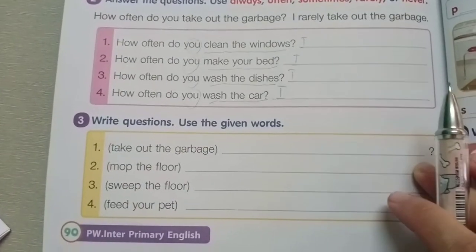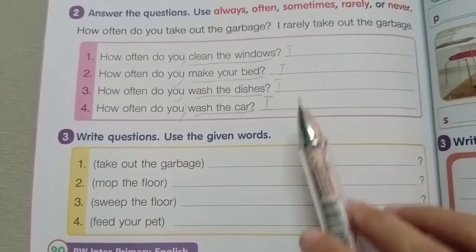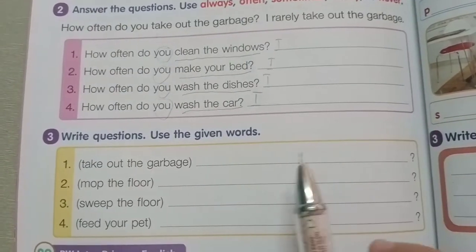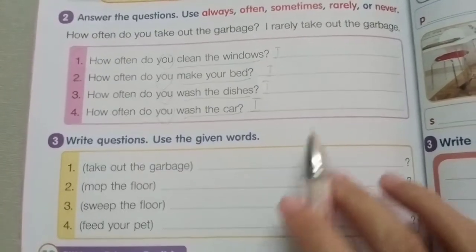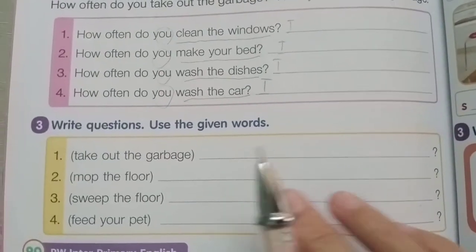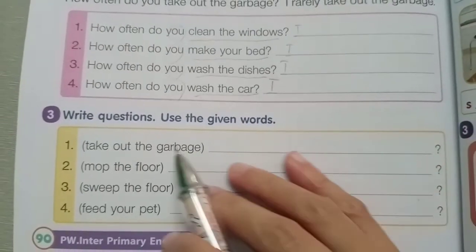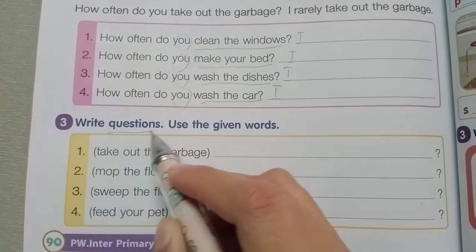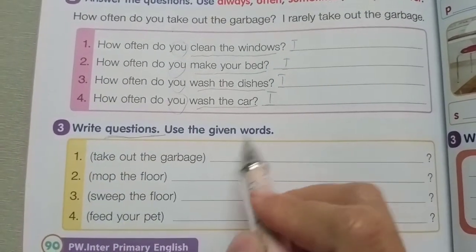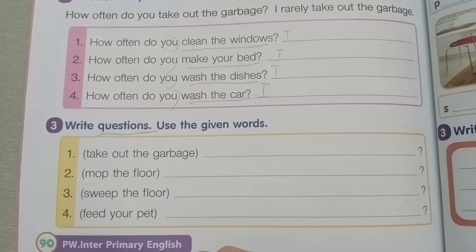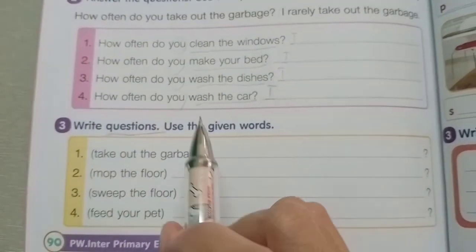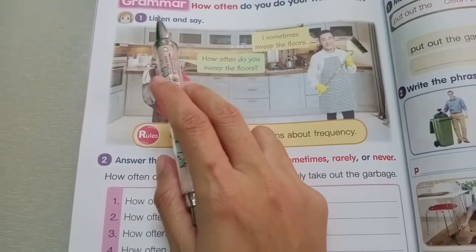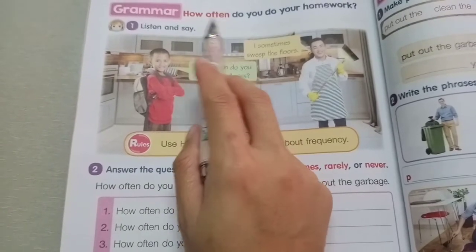Okay, so this one, number 3. You can pause the video if you would like to answer this and finish it. You can pause, and then after you are finished writing, you can play it back again and look at the example in here. So this one, we are going to write questions. Use the given words, this one. So we are going to have how often. Because it's how often, in here, as you can see up here, how often, the red color.